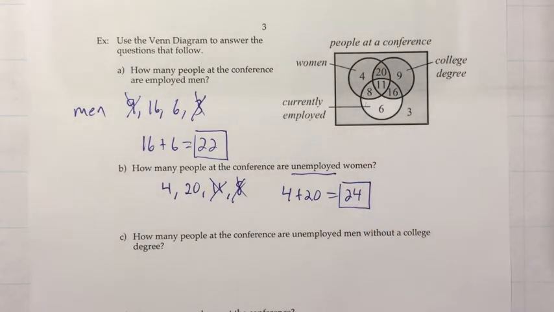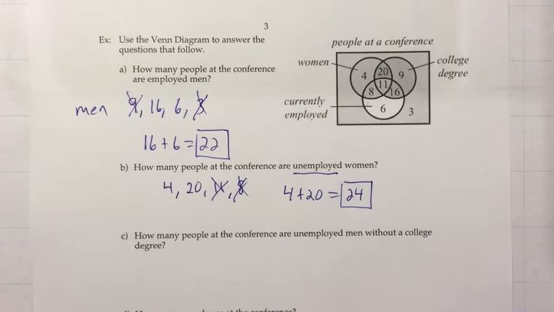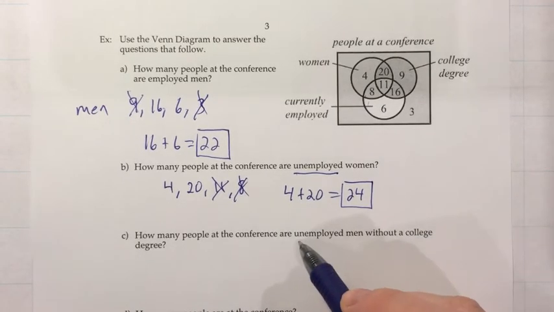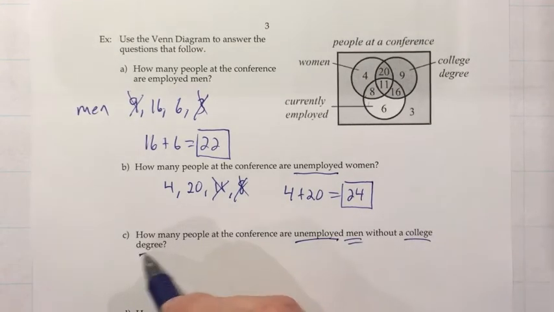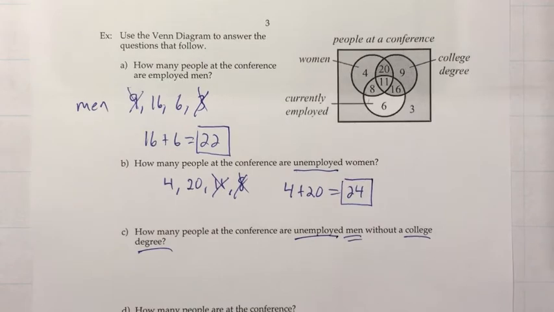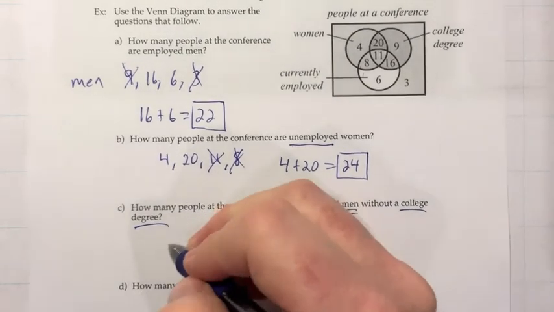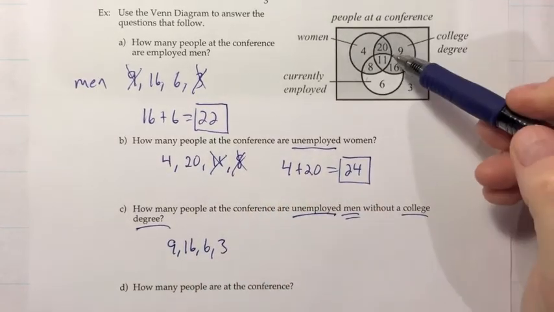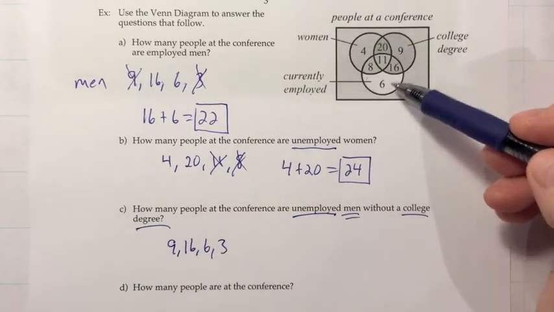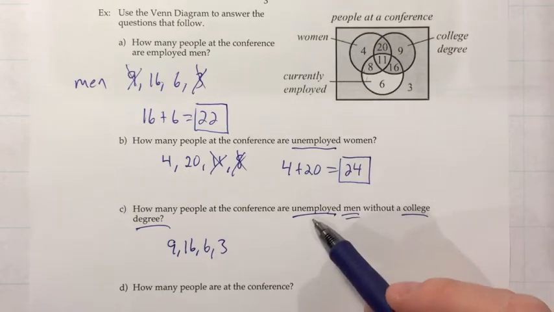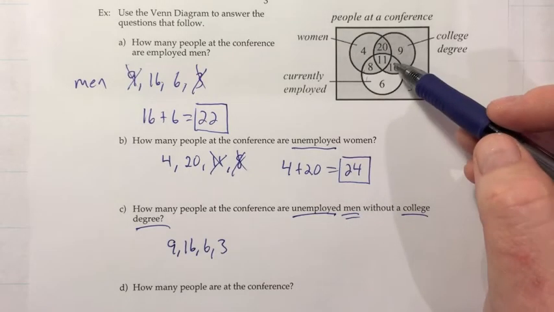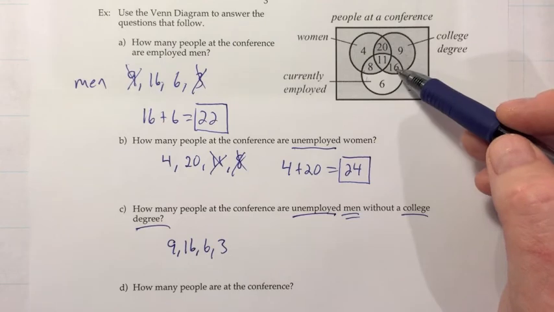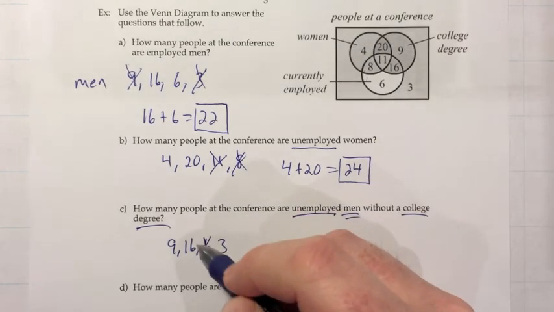All right, next one. How many people at the conference are unemployed men without a college degree? So we've got lots of things going on here. We know they're men, we know their employment status, and we know whether or not they have a college degree. So let's start off listing all the men like we did before. So that was the 9, the 16, the 6, and the 3, everybody who's not in the women's circle. So 9, 16, 6, and 3. But we want them to be unemployed. So if they're in the employed circle, let's cross them off. So that would be the 16 and the 6.